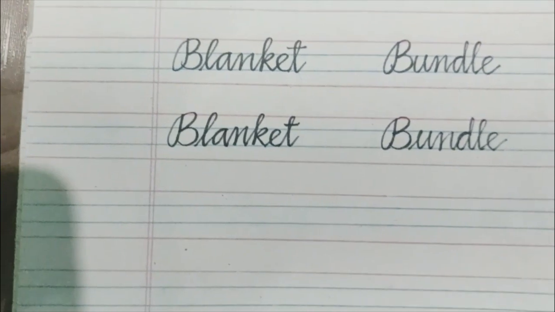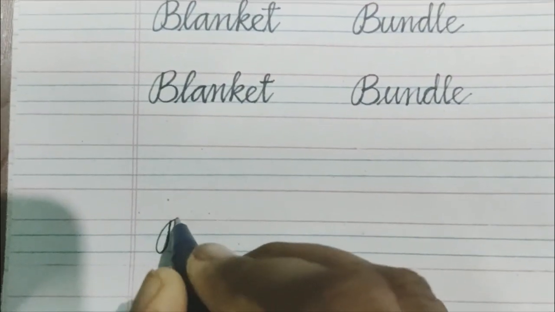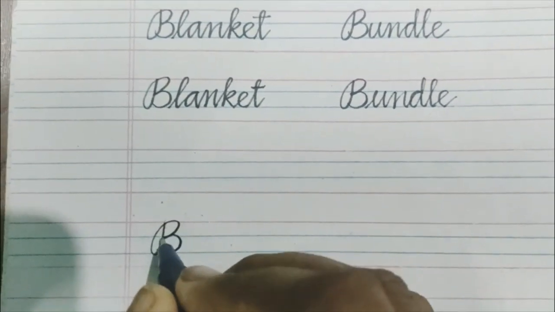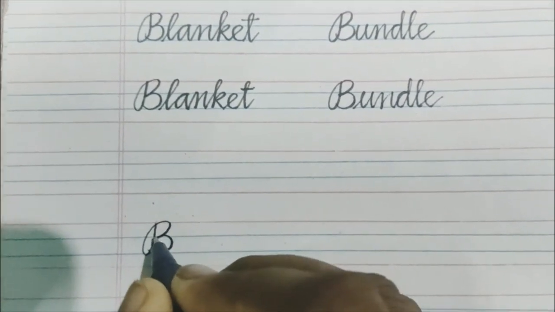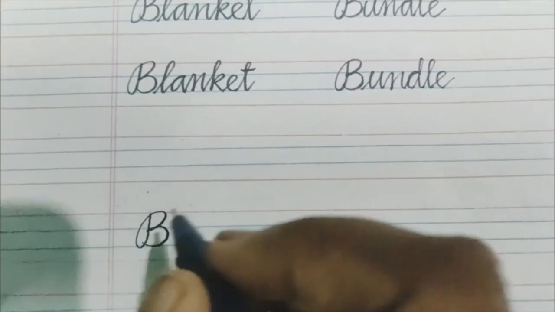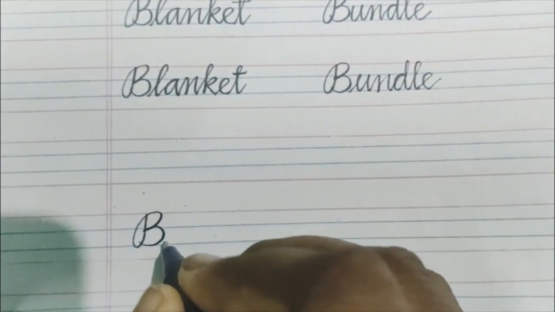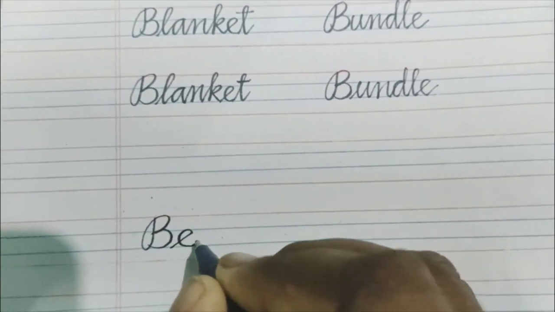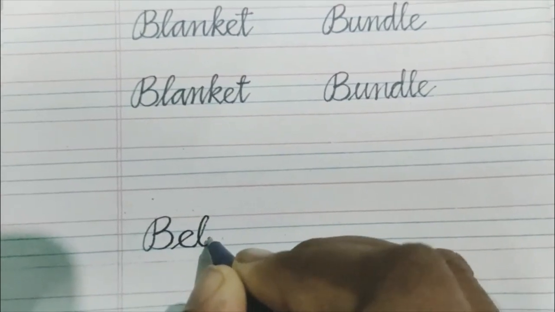Students, for better, what is the first letter? Yes, you are right, that is B. You have to draw a line and then go up and then draw two curves, that is B. Next we are going to write the next letter, that is E. For E, a slanting line with curve, that is E. For T, a slanting line and then come down.